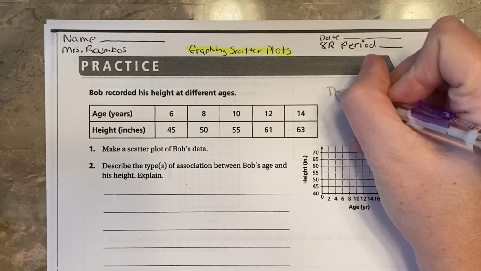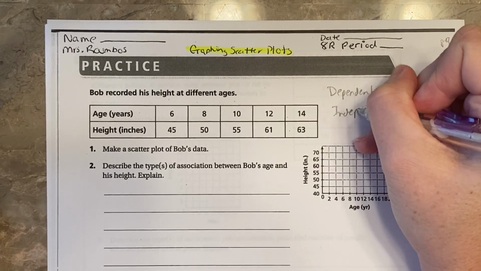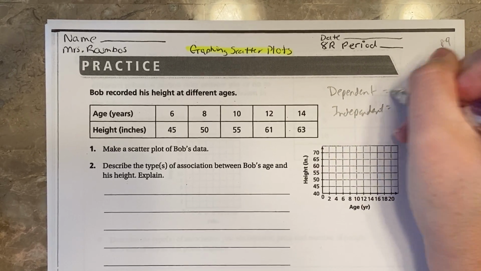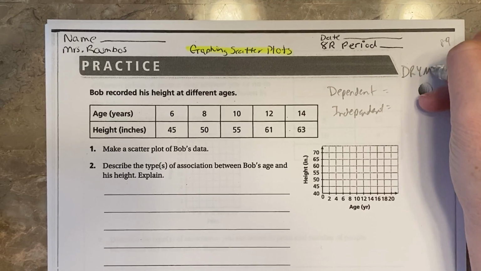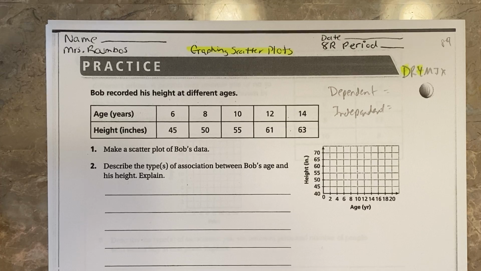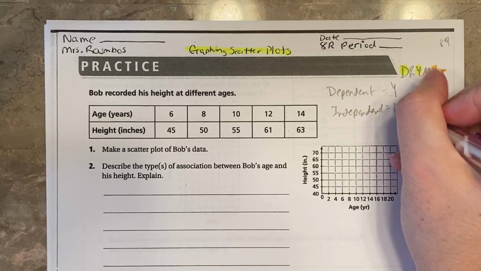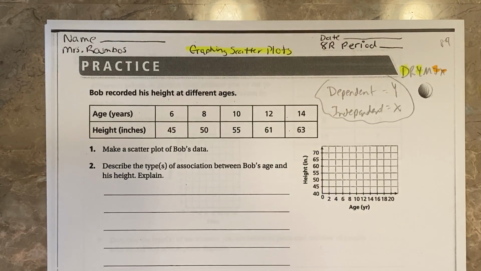So remember, dependent and independent, okay? And I always remember because of the DRY MIX, okay? Your dependent goes with your y, and your independent is going to go with your x, so we have that. So don't forget these words.